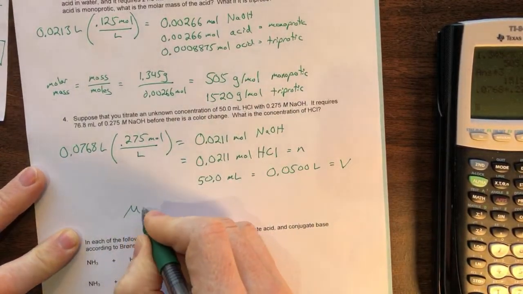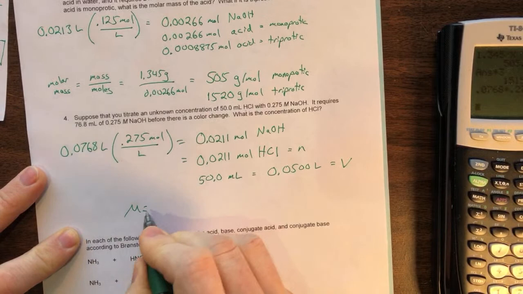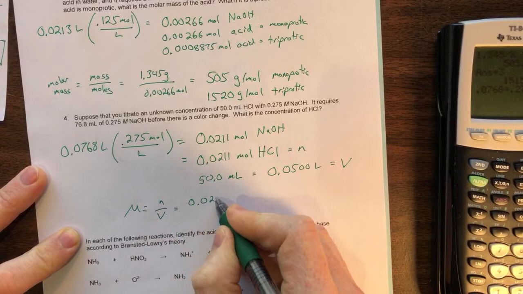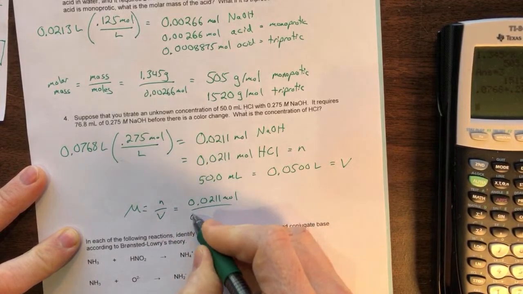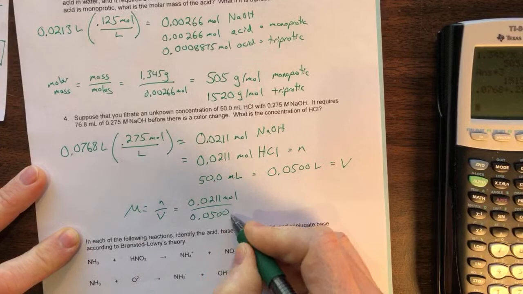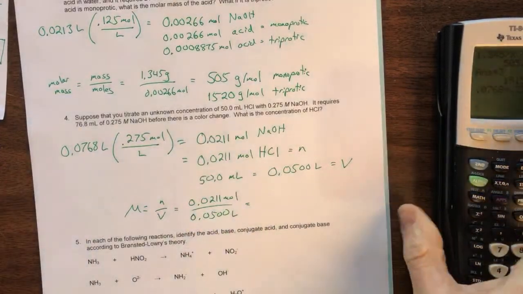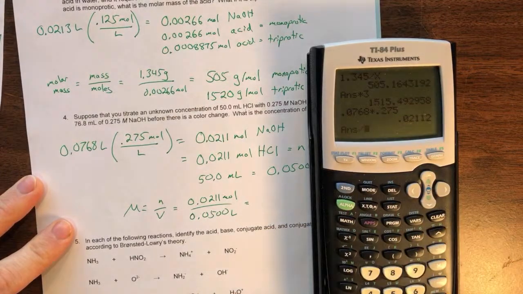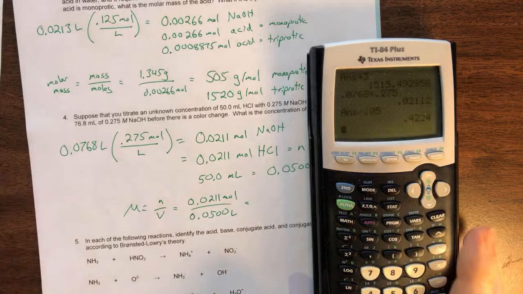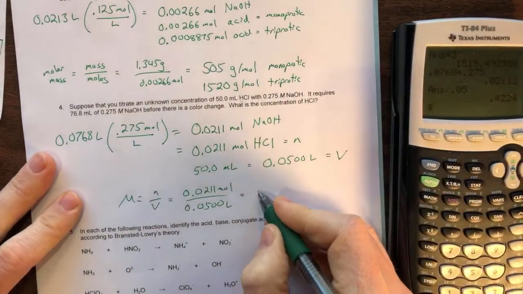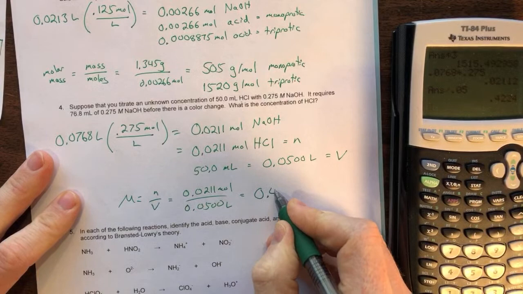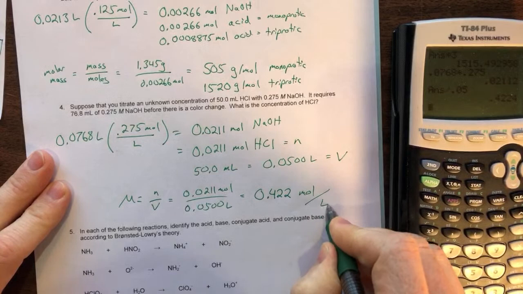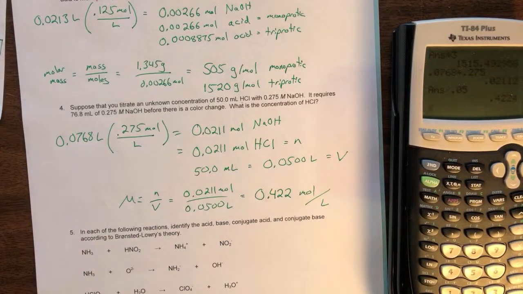And so our concentration or molarity of that is n over V. So it's going to be our 0.0211 moles over 0.05 liters. And I just use the number I have in my calculator to avoid any kind of rounding error. So take that number divided by 0.05, and it gets me a concentration of 0.422, 3 significant figures, moles per liter. Okay, so that's going to be my answer for number 4.